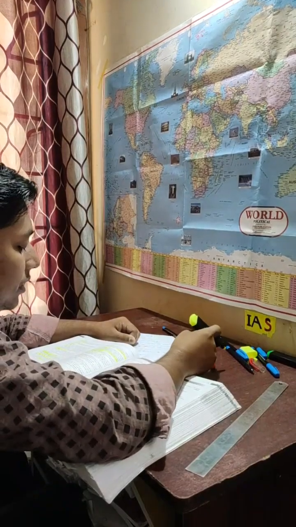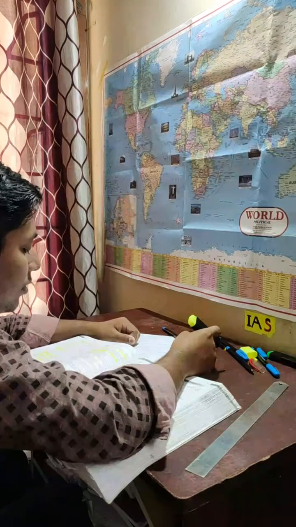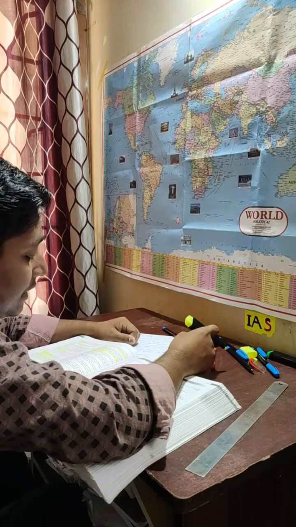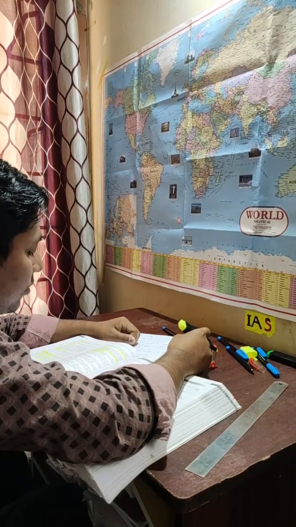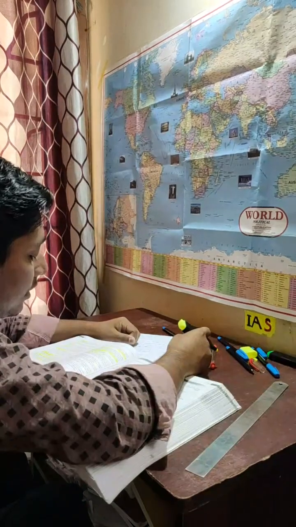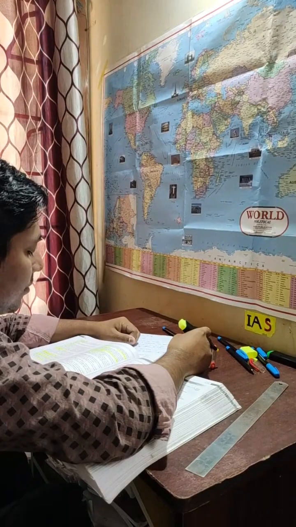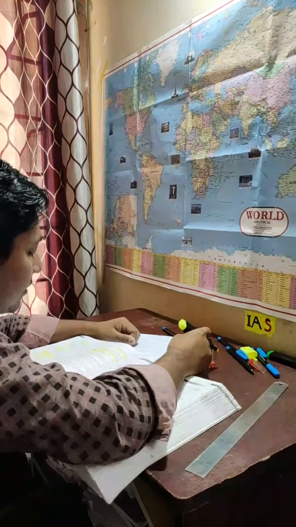Mizoram, 1987. This was a district of Assam and was declared a Union Territory in 1972. After a peace accord was signed with the Mizo National Front in 1986, Mizoram was declared an independent state in 1987 with Aizawl as its capital.